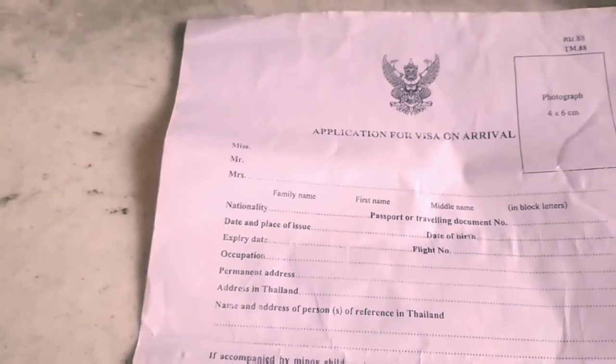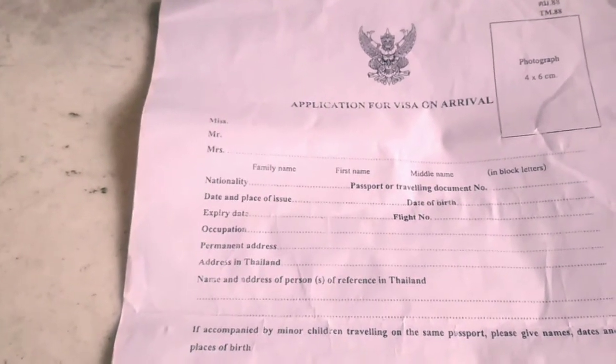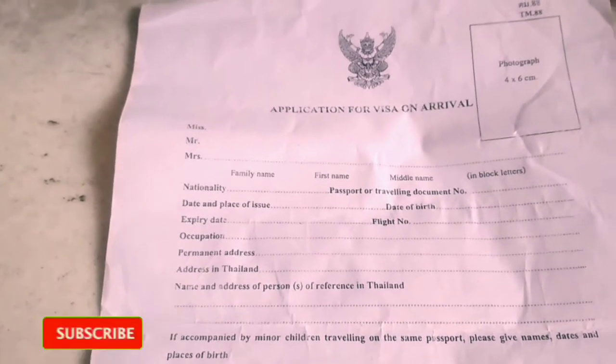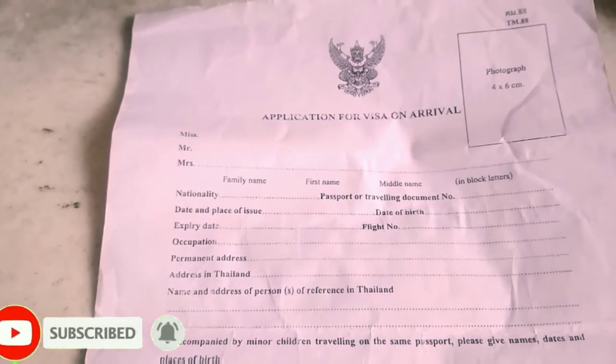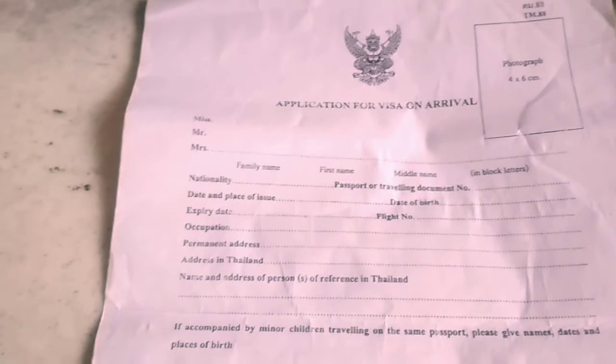This is the column Mr., Miss or Mrs. You need to fill up that column. First is your family name, then your first name. Family name means your title, then your first name. If you have any middle name, then put it in the middle name column, and all in block letters.